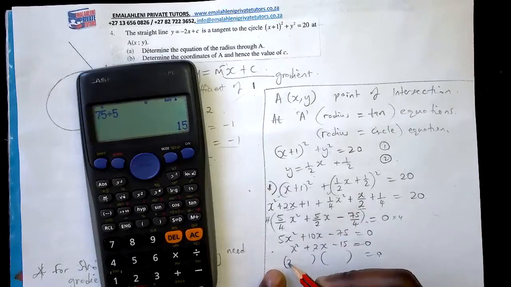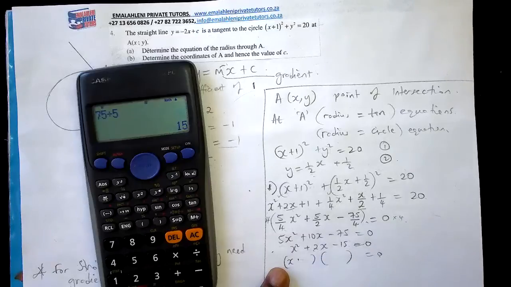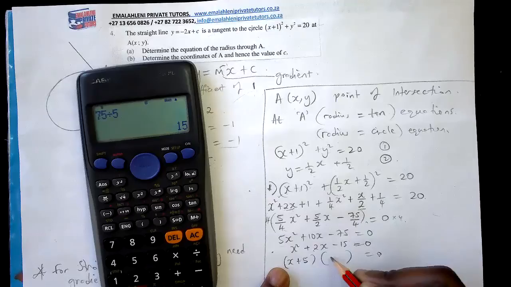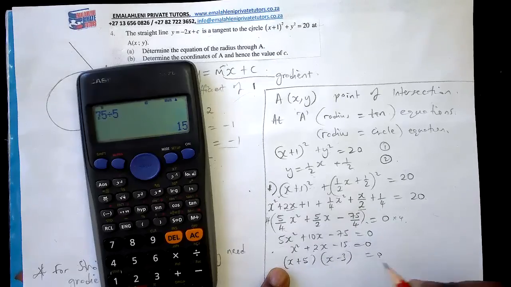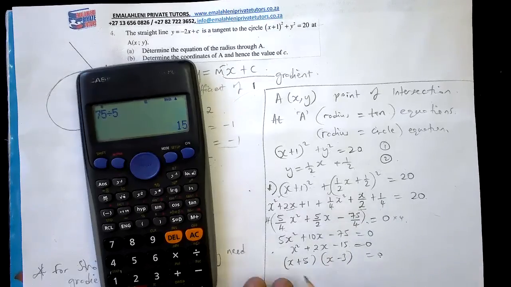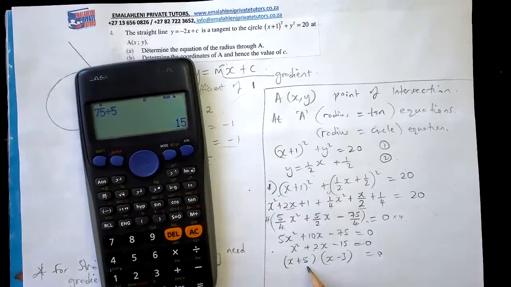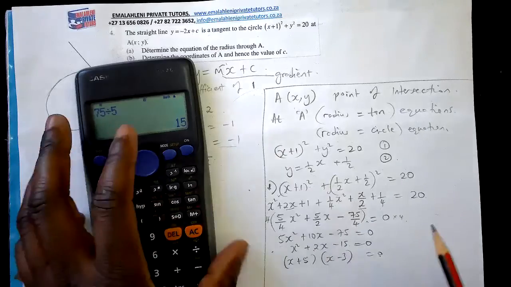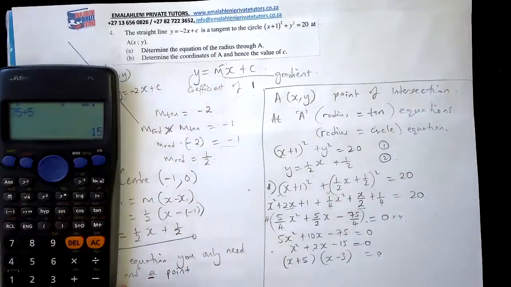Then it's going to be (x + 5)(x − 3). That's what we have here. So these are the values of x, and let's see what we get there.